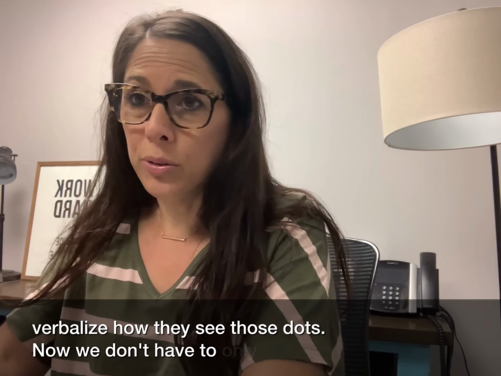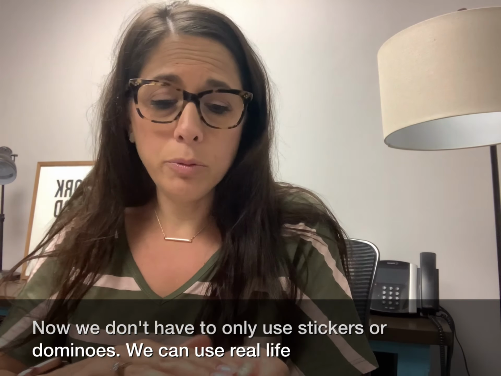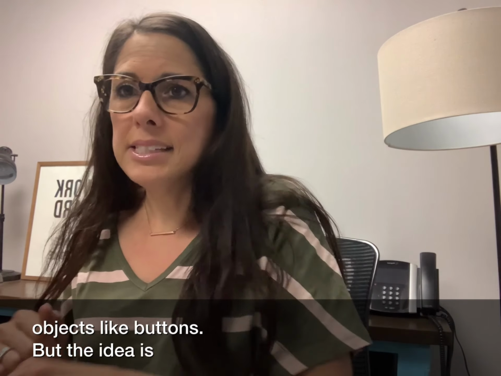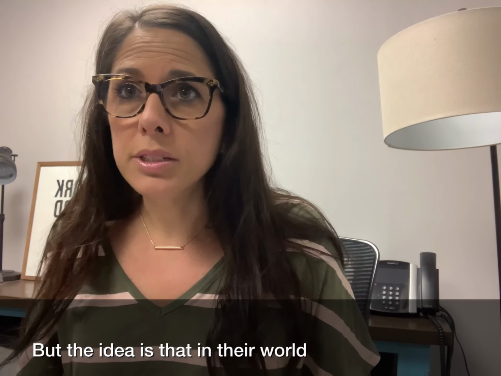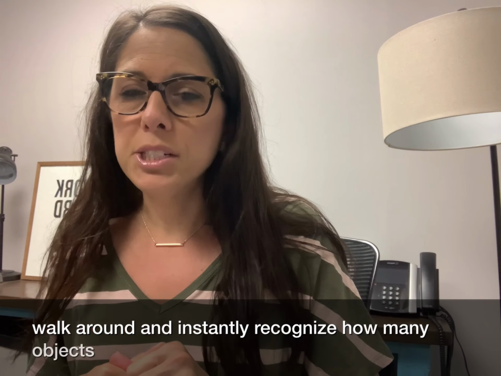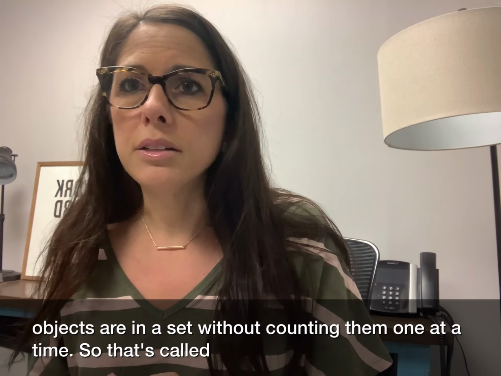Now, we don't have to only use stickers or dominoes. You can use real life objects like buttons. But the idea is that in their world, they're able to walk around and instantly recognize how many objects are in a set without counting them one at a time. So that's called subitizing.